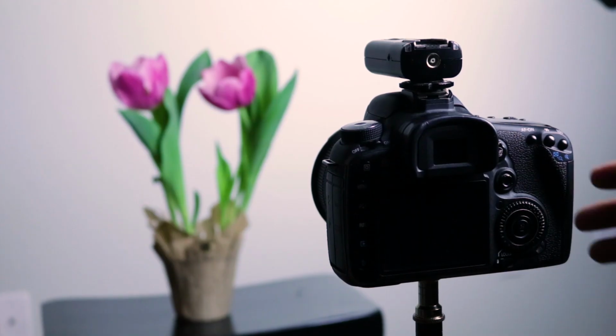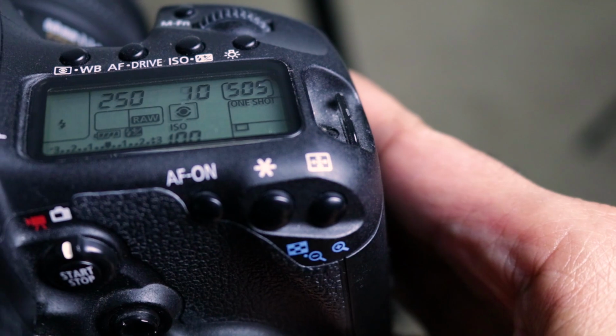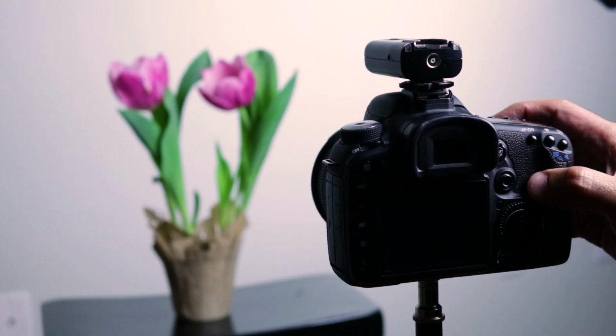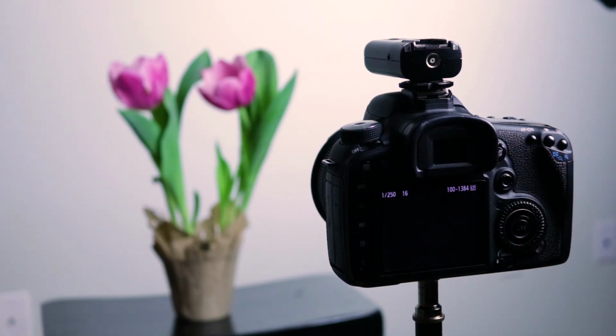Now let's take it a step further and adjust our aperture down a couple more stops to f/16. The image is almost completely dark. Again, this is because there's not enough light in the scene to compete with the camera settings that we're using.